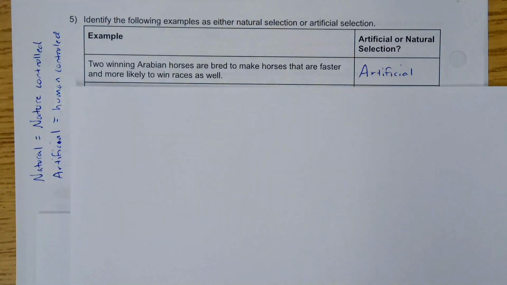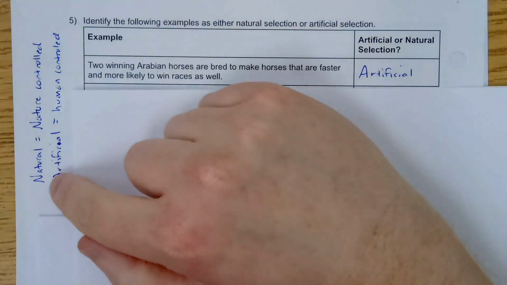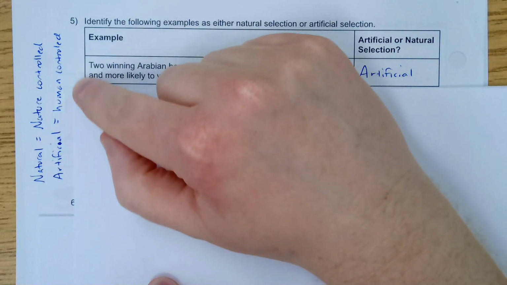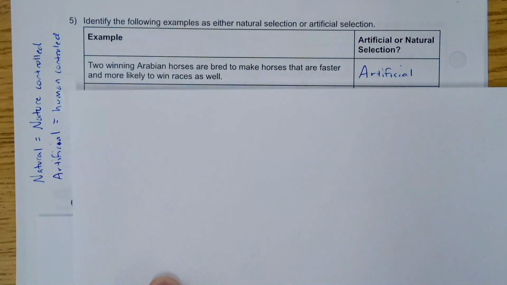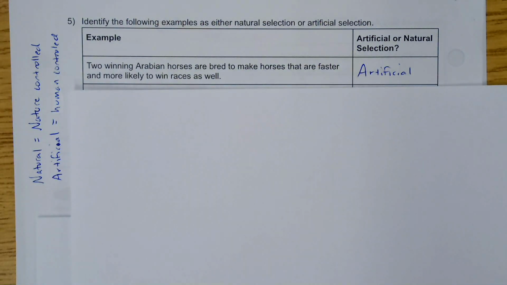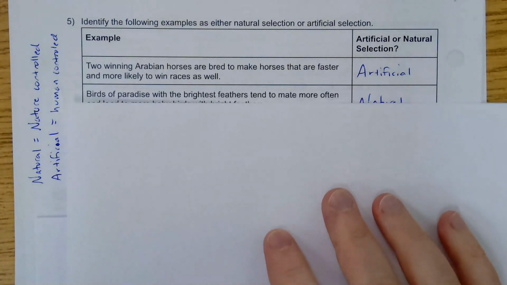Question number 5 talks about identifying the differences between natural selection and artificial selection. The easiest thing to remember is natural selection is nature controlled and artificial selection is human controlled. So the first example says two winning Arabian horses are bred to make horses that are faster and more likely to win races as well. Well, we are the ones breeding the horses, so that's artificial selection.